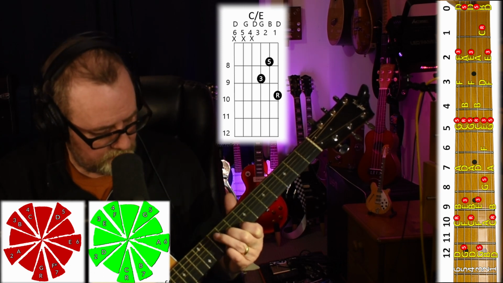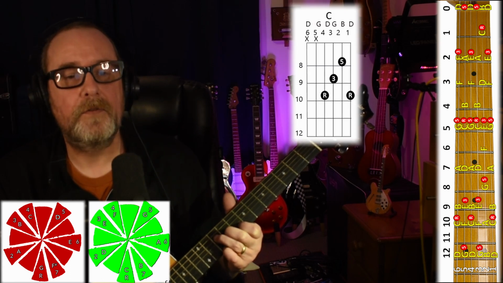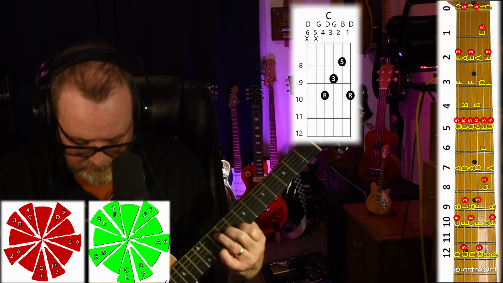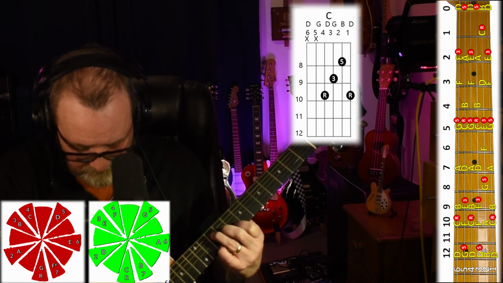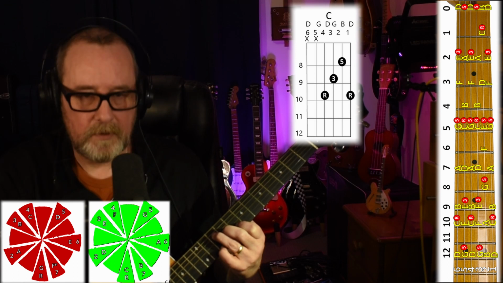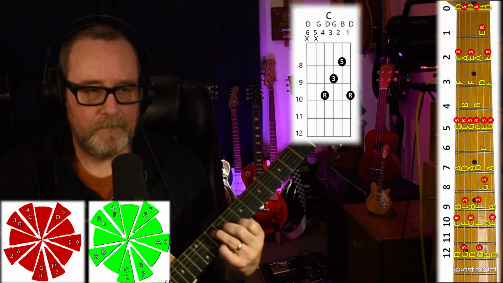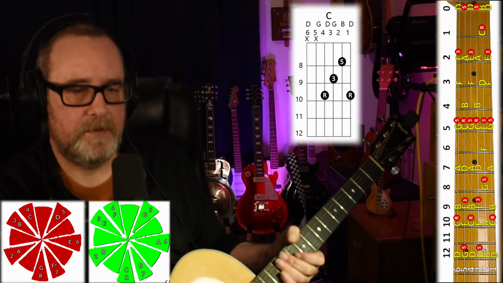We could add another root on the bottom there to bring it back to a full C chord, or a root inversion. And again, slide those up, we'll get Ds.